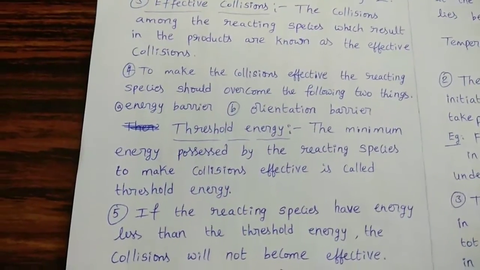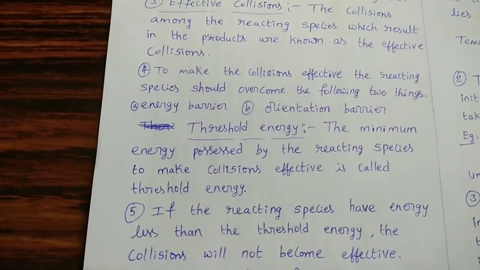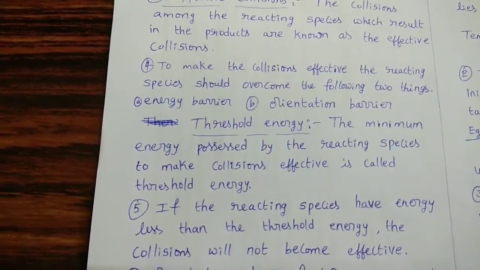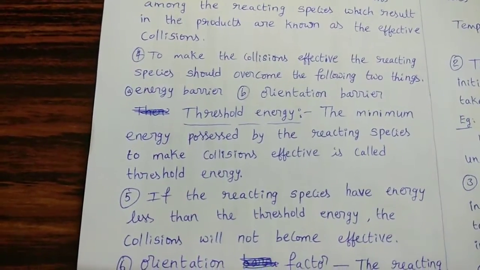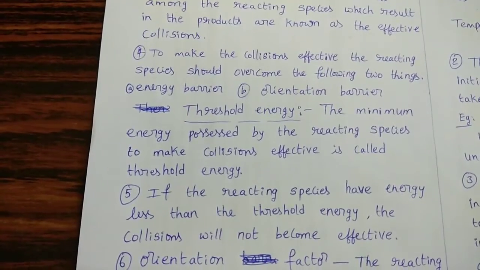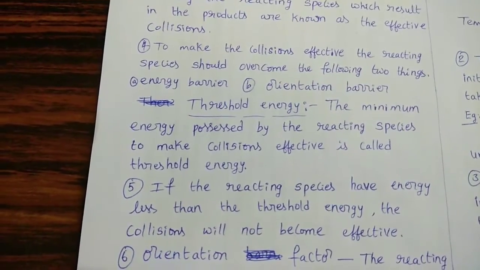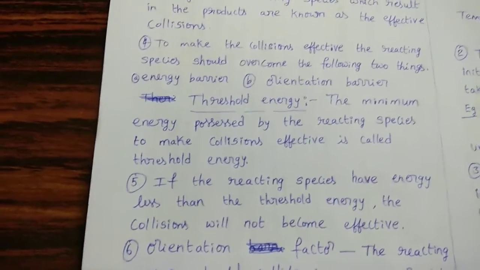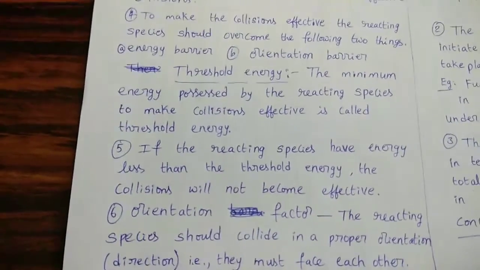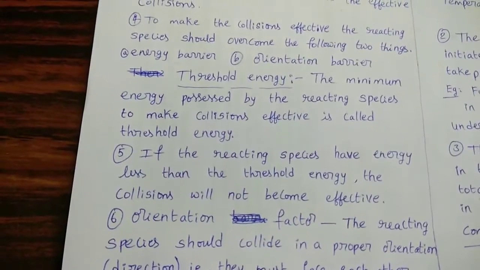So the molecules which are having less energy than this threshold energy cannot form effective collisions. If the reacting species have energy less than the threshold energy, the collisions will not become effective, so those collisions cannot form products.